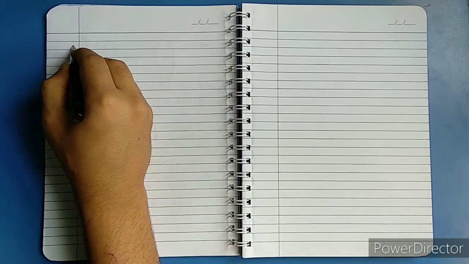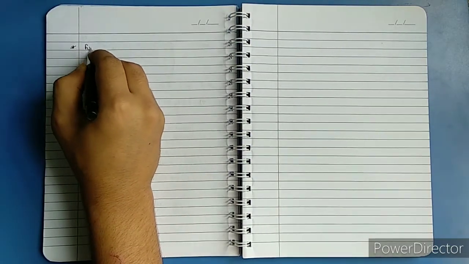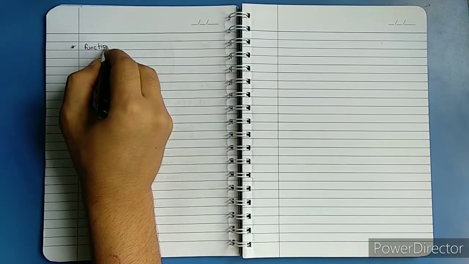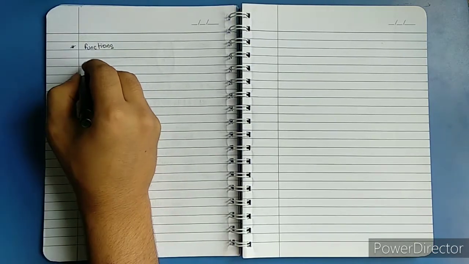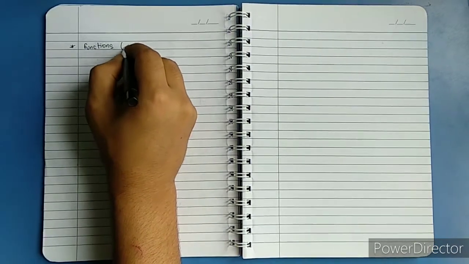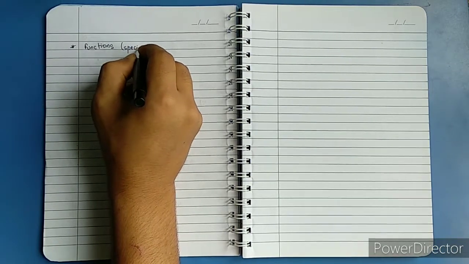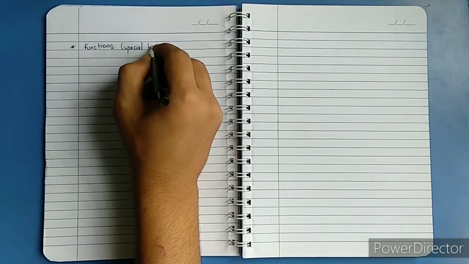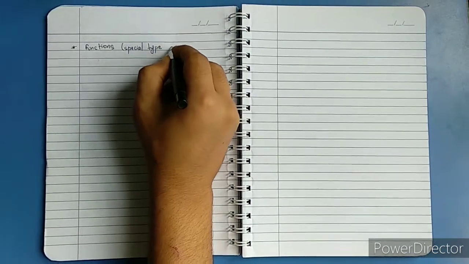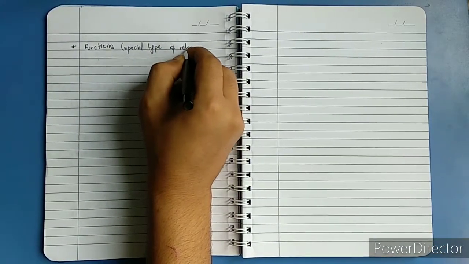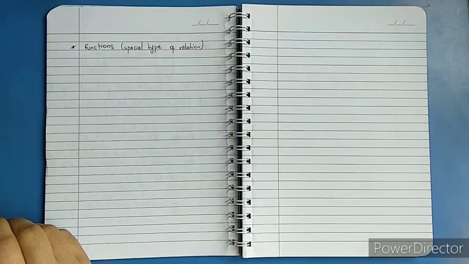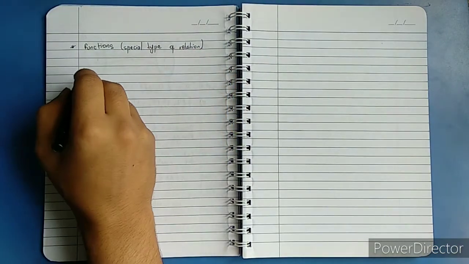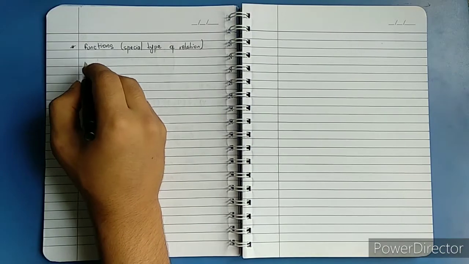In today's class, we are going to learn about functions. So functions are basically special types of relation. Okay, so how do we define a function?